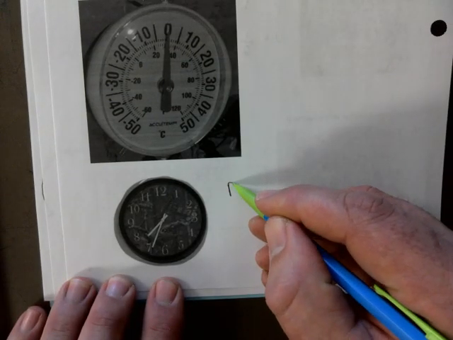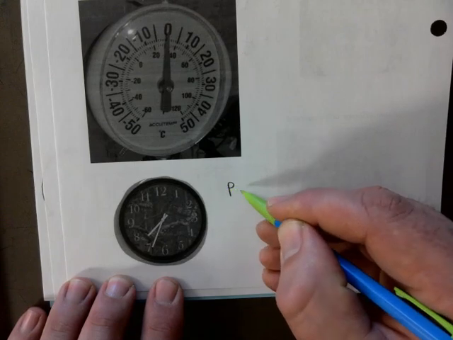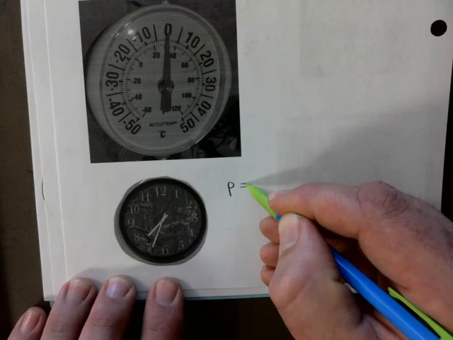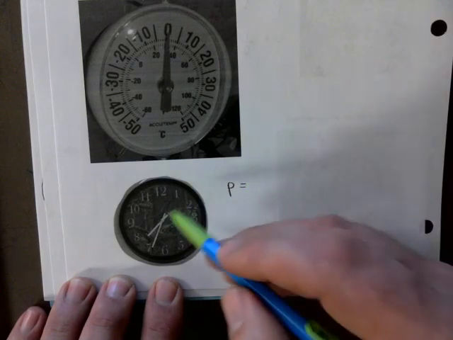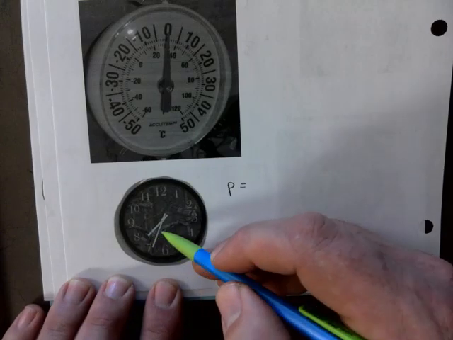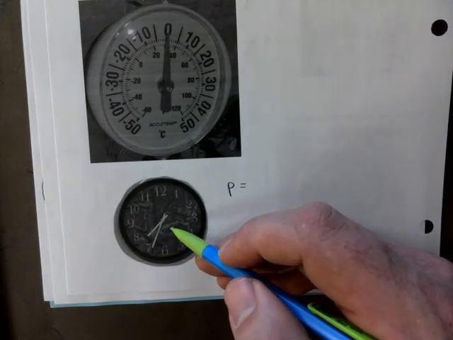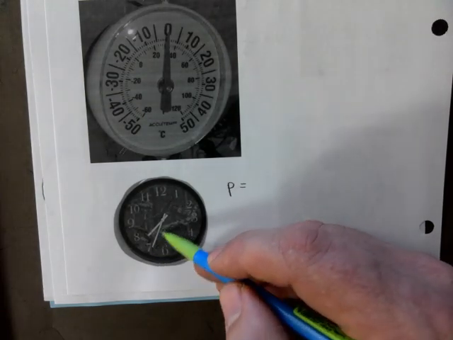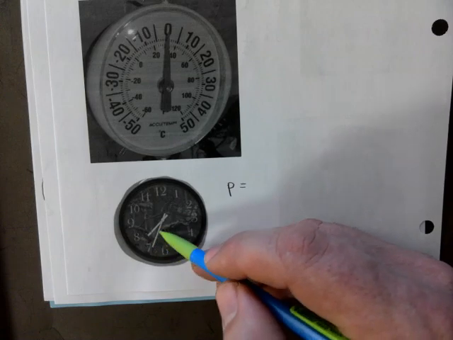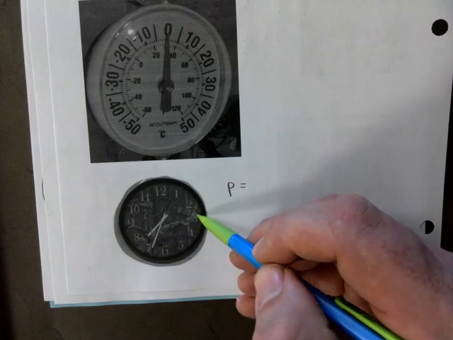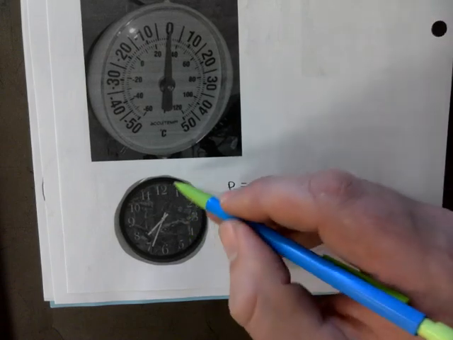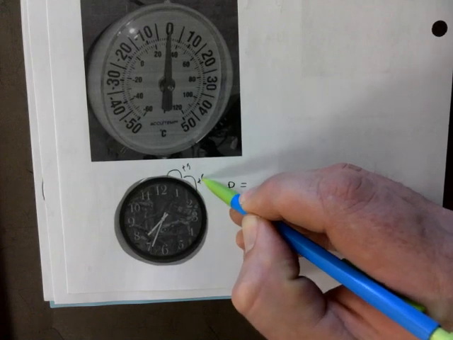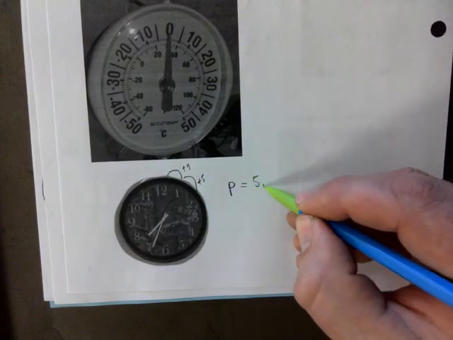What's the precision of this clock? 5 minutes. Because obviously the hour arm, that's not the smallest increment anyway, so forget about the hour. You look at the minute arm, and we can only go 5 minutes at a time. Exactly. So it's going to be plus or minus 5. It's always 5, so it's 5 minutes.